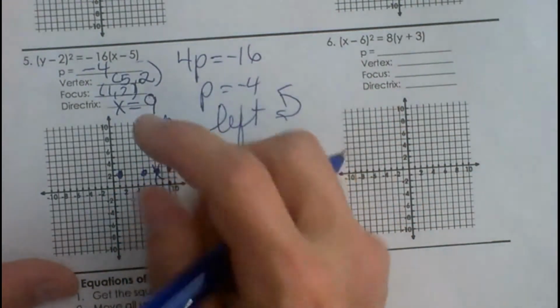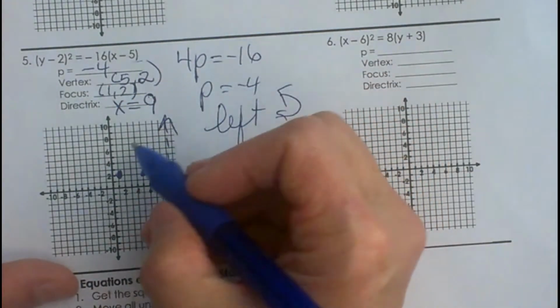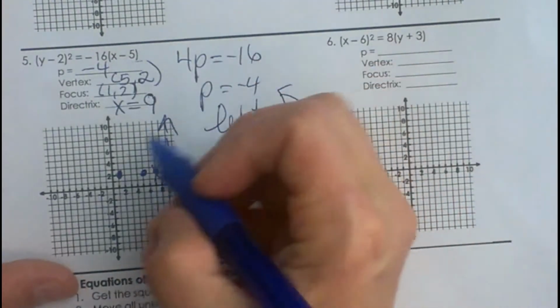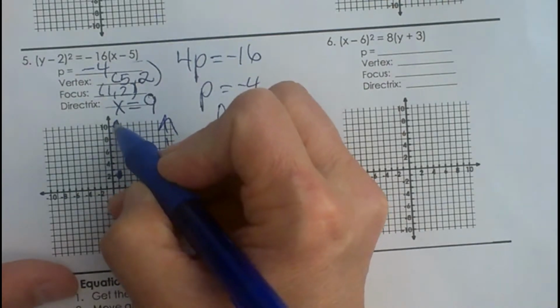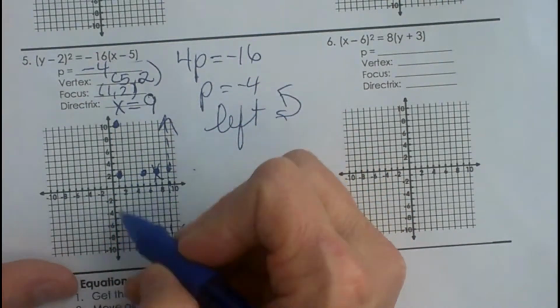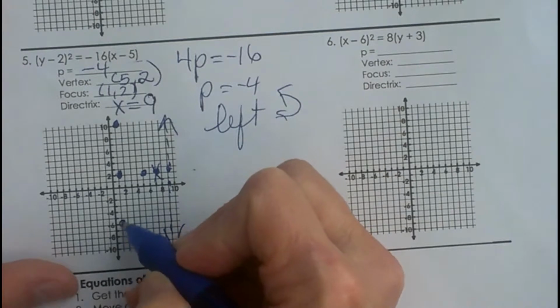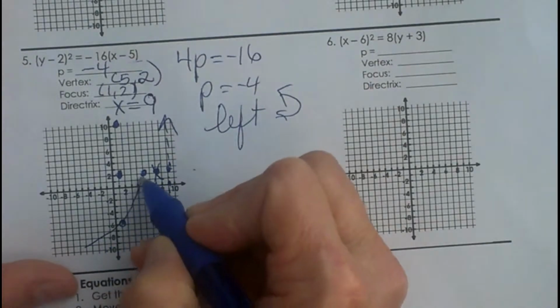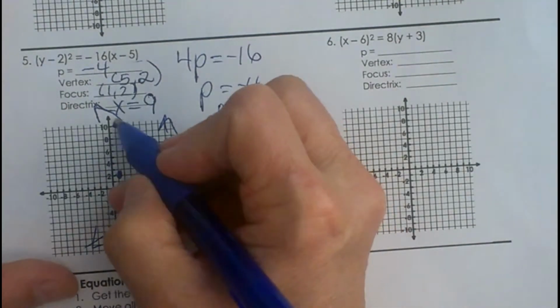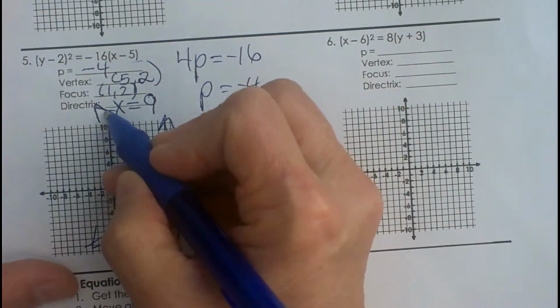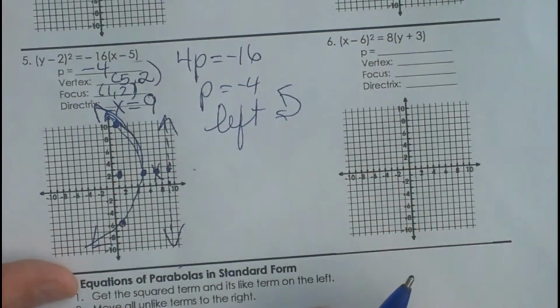And then now we need to do the width, okay? Well, we know it's going to be 16, so we're going to go up 8. So from 2, add 8 up, that means that's going to be to 10. 2 minus 8, that's going to bring us down to negative 6. And there is the width of our parabola. Whoops. A little bit tighter here. These smaller graphs are harder to work with.